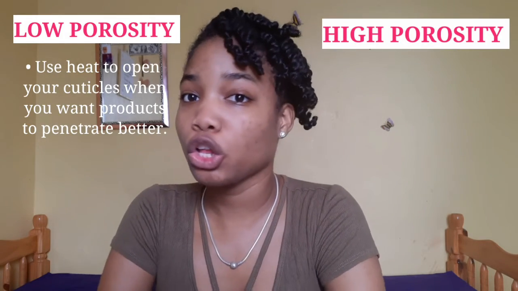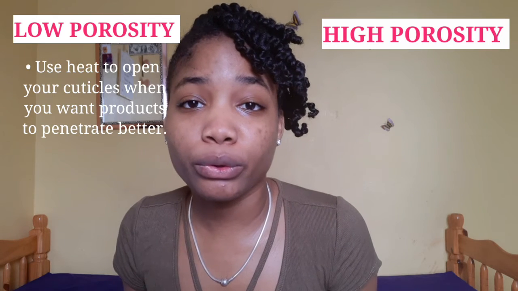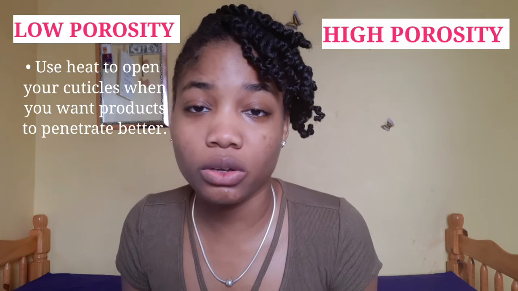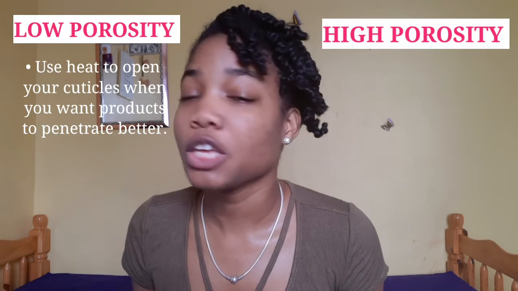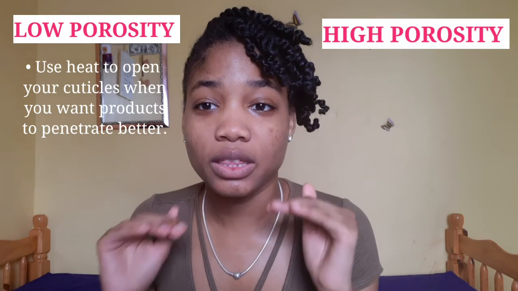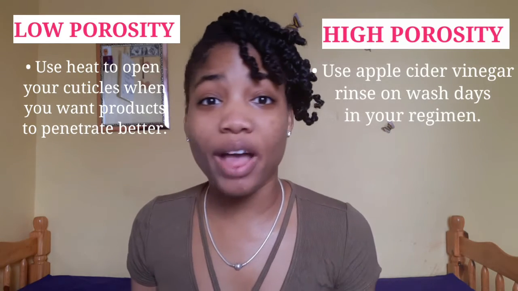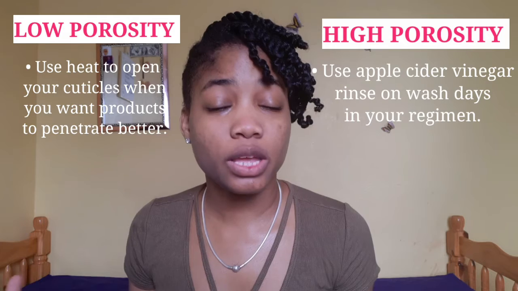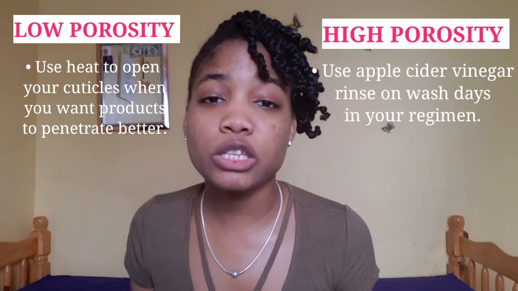However, for high porosity girls, a way in which you can help your cuticles to close or become shut is through pH. Your pH balance needs to be there. I would say use the apple cider vinegar rinse within your LCO method, because it would actually also help with closing your cuticles and keeping them closed for as long as possible for you to retain moisture.